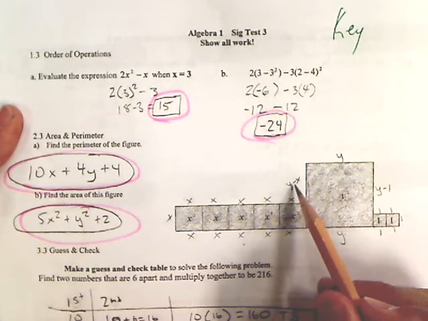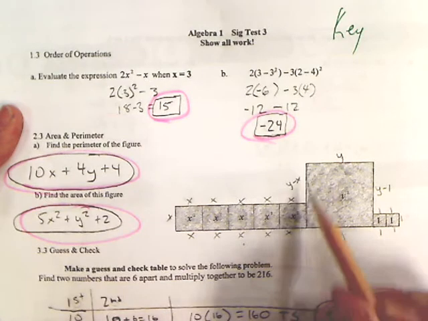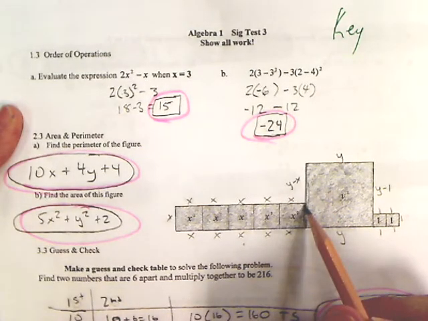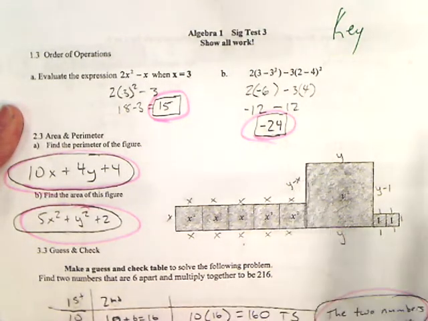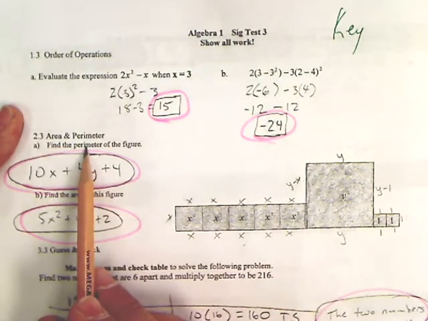Y minus x, because this length is x. The whole thing's y. Take it away. That gives you the y minus x. Combine like terms to get the perimeter.